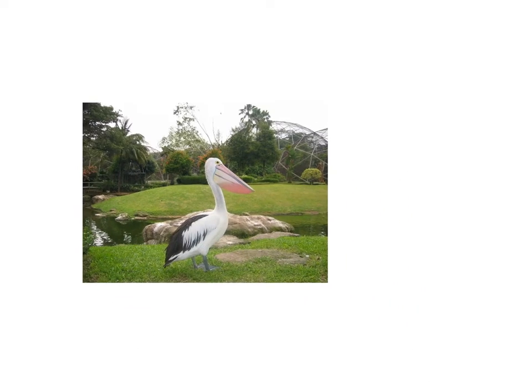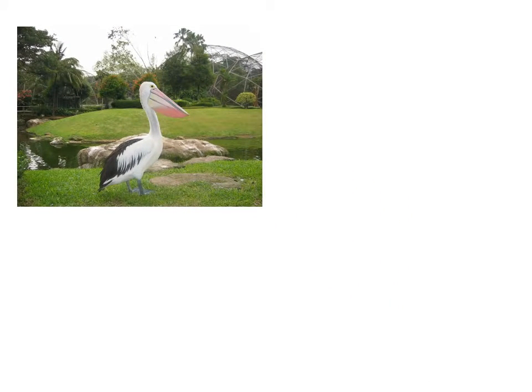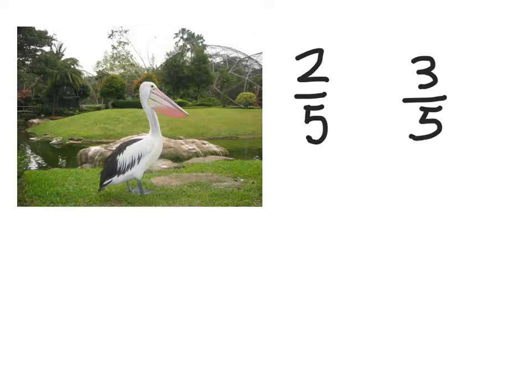Alrighty, well, let's go ahead and take a look at this problem. First of all, Pelican Pete is stealing golf balls from 2/5 of the golfers that he sees. And he makes a hole-in-one 3/5 of the time, right? Of the time that he shoots the ball towards the hole, right? And so this is a multiplication problem.